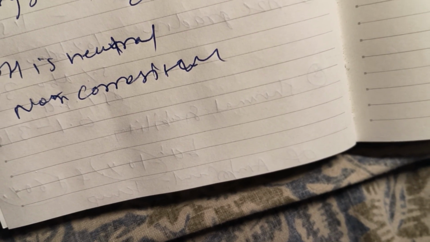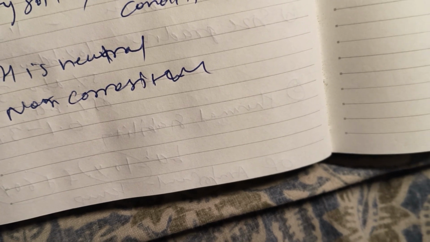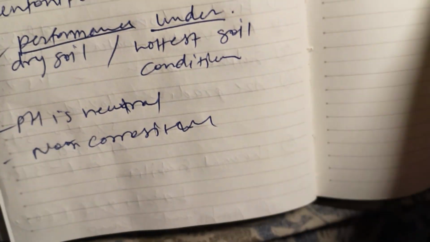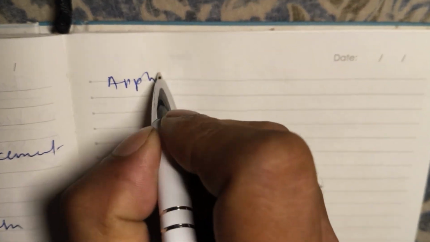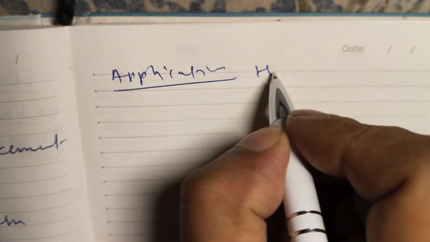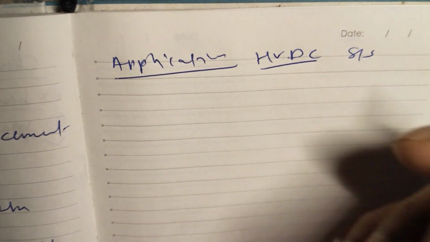Pipelines and other metallic objects within its vicinity. Okay, so applications we can say. Application: HVDC substations. Okay.